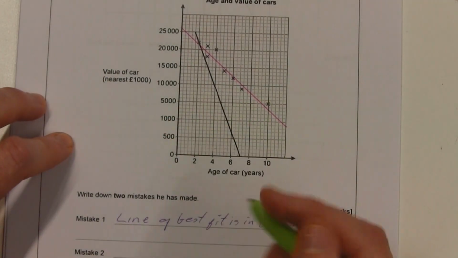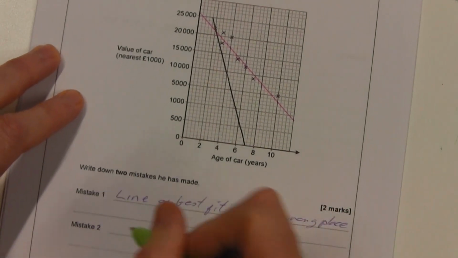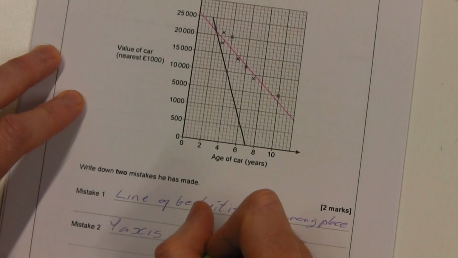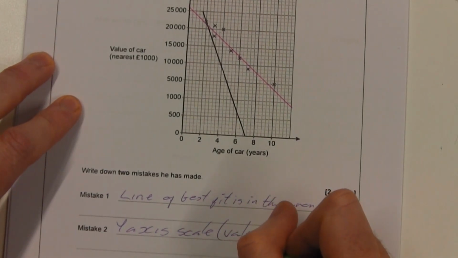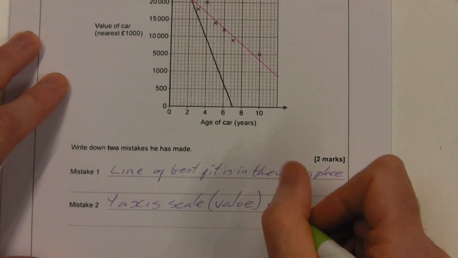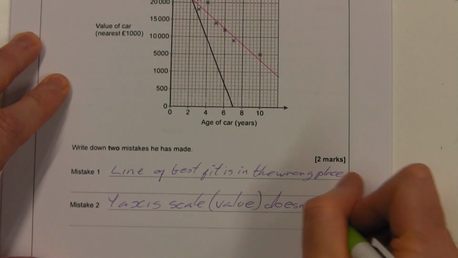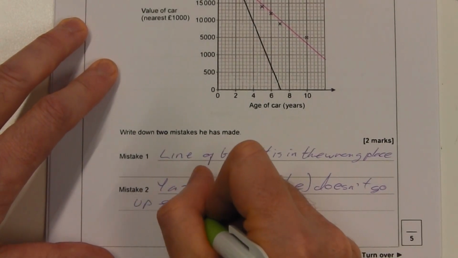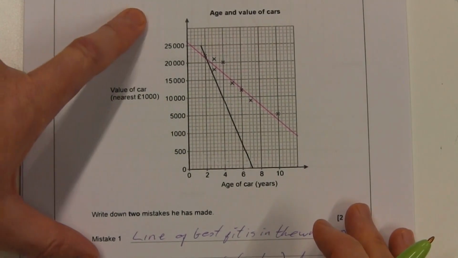So our scale on the y-axis isn't even. So the y-axis scale, in brackets value, just in case that's what you've used, doesn't go up evenly. Because we know that these steps should be equal.